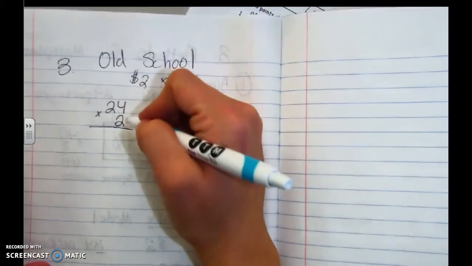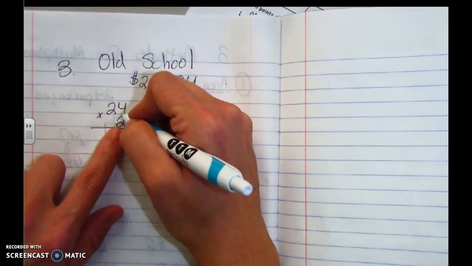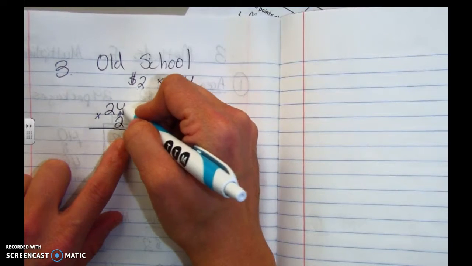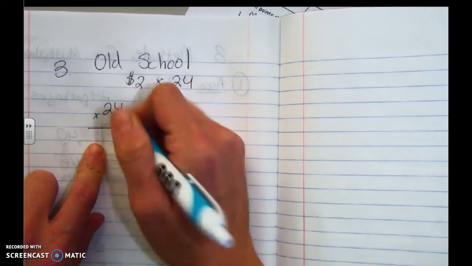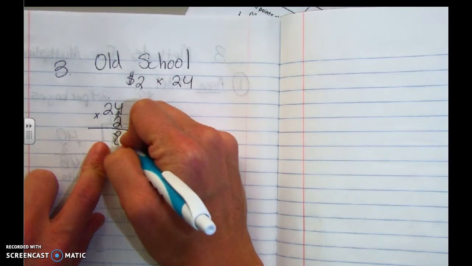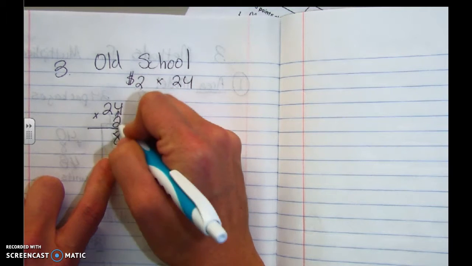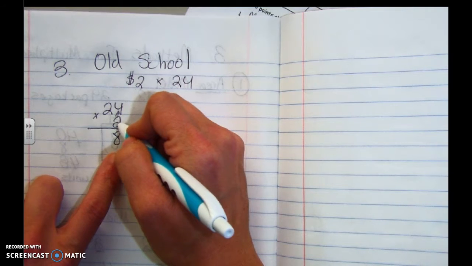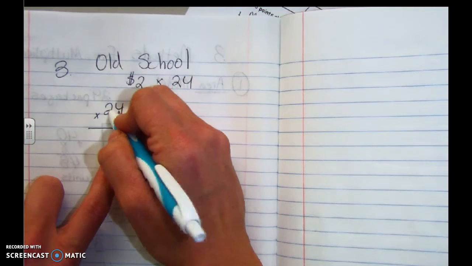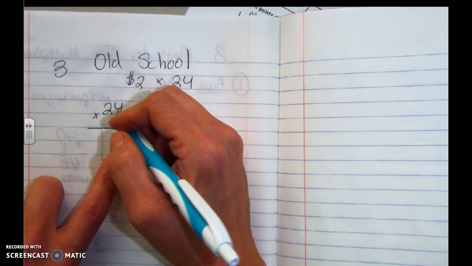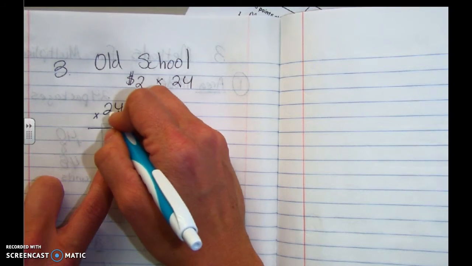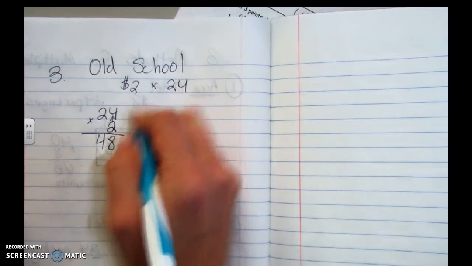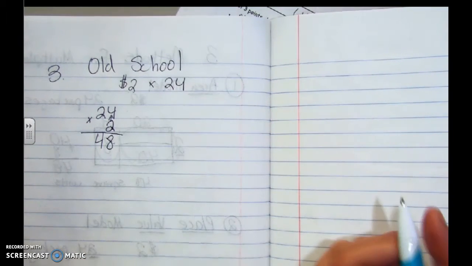Now, in this case, I'm going to work here first. 2 times 4 is 8. Once I worked that problem, I put my digit down. Then I go to my tens place, and I go 2 times 2 is 4. So my answer is still 48.